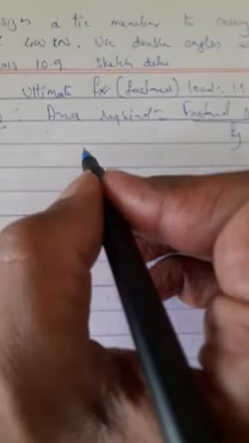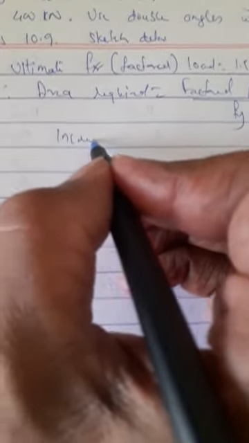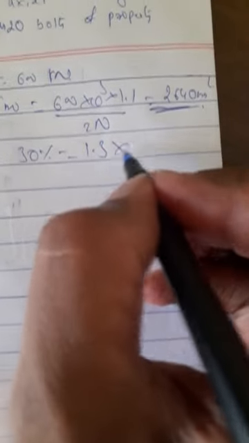Now increase the area by approximately 30%. It means multiply by 1.3. 1.3 into 2640. So you have the answer 3432 mm square.